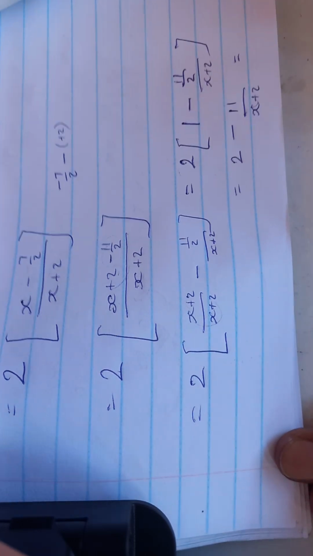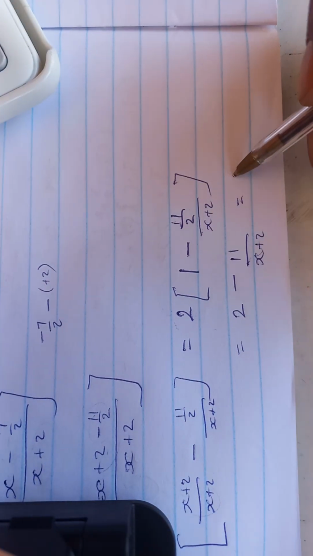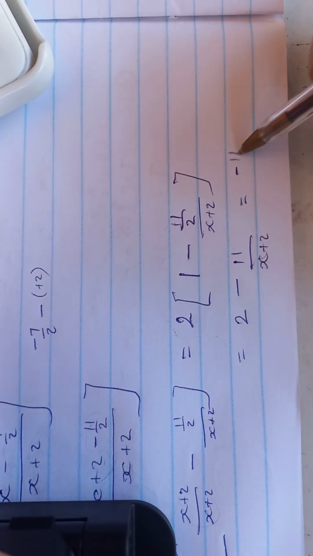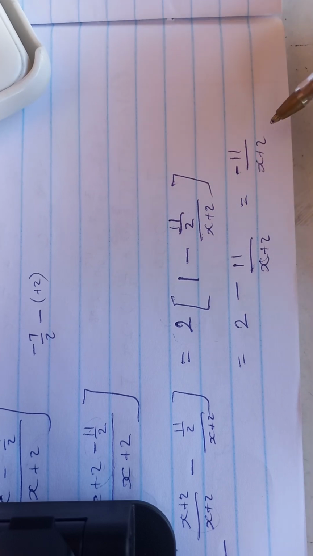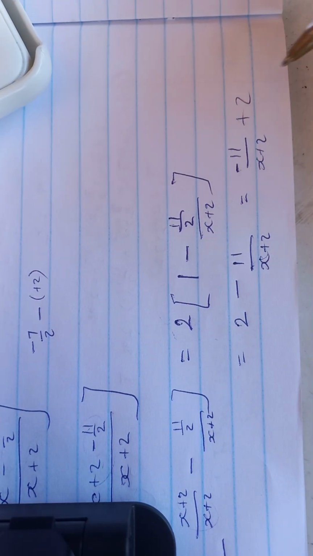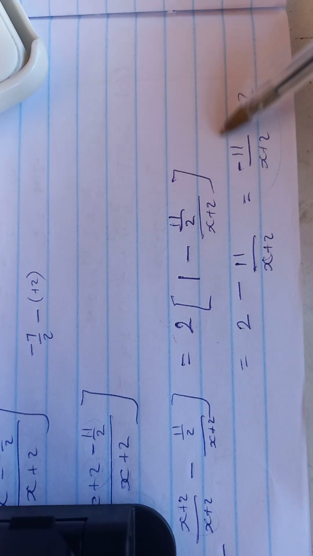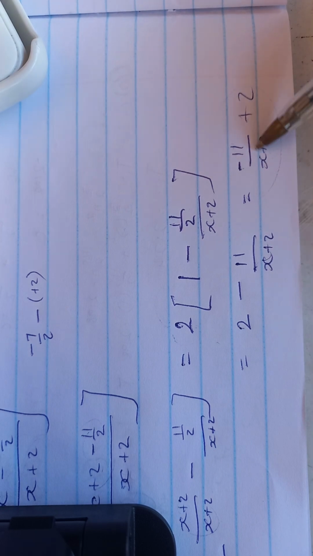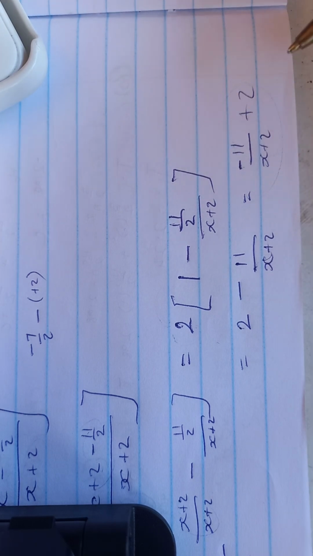Bring it closer. So swapping these around, we have negative 11 over x plus 2 plus 2. This is now in standard form. Your a is negative 11, p is negative 2, q is positive 2.